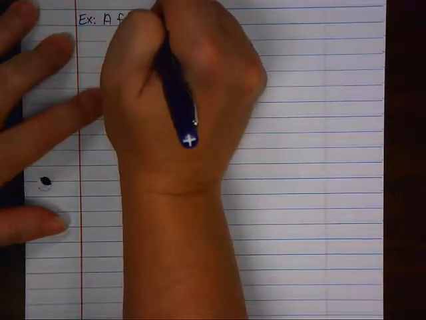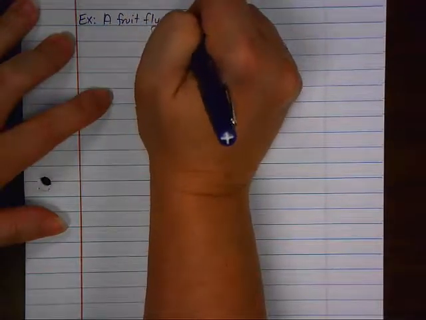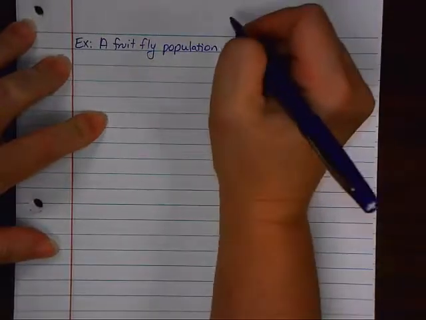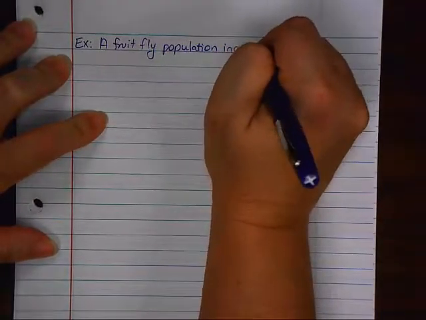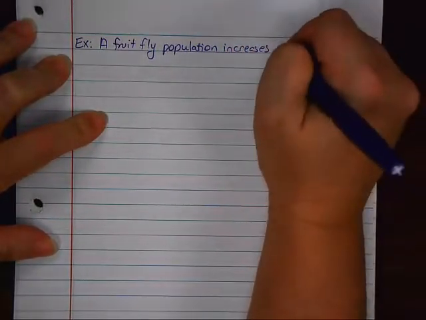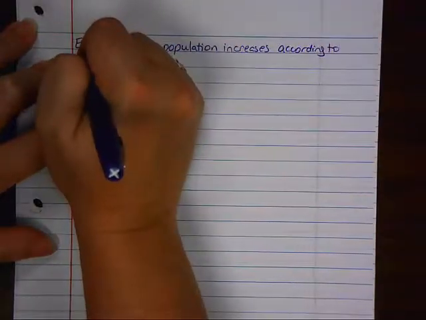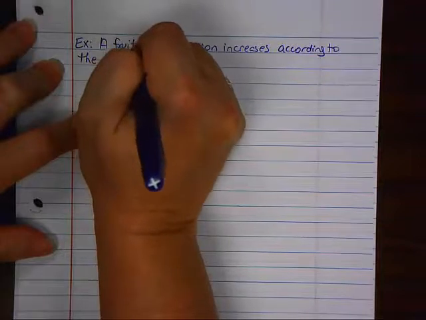Okay. Now, next problem. Let's talk about fruit flies. Yay, fruit flies. We love them. No, we don't. A fruit fly population. Can you read what I'm writing? Yes. Increases according to the law of exponential growth.